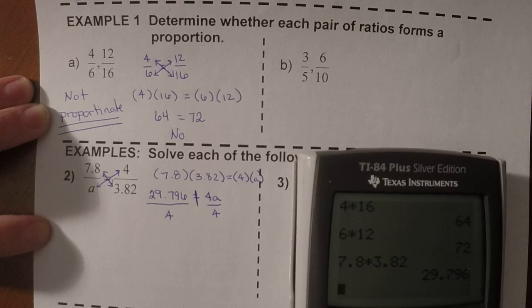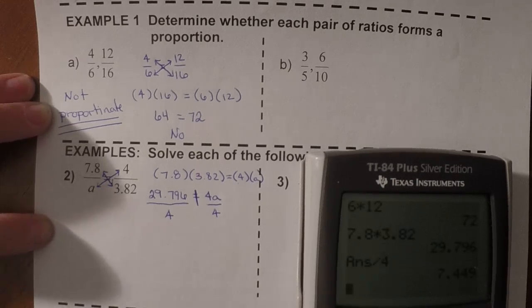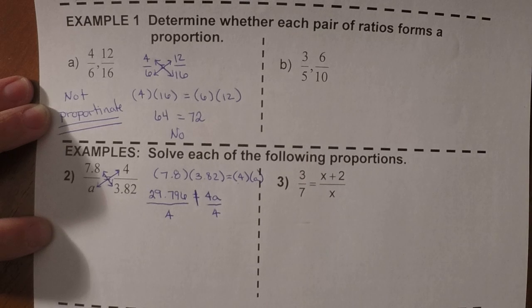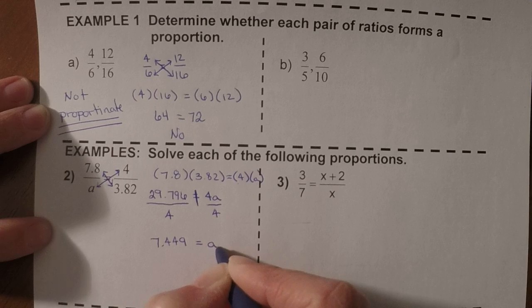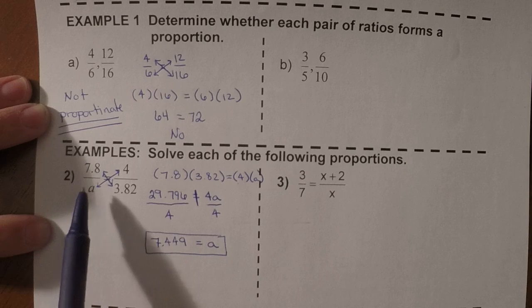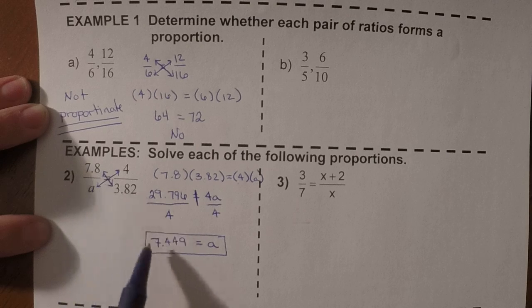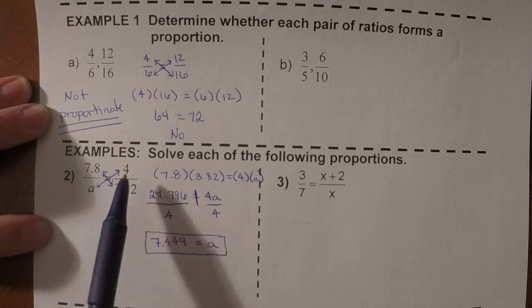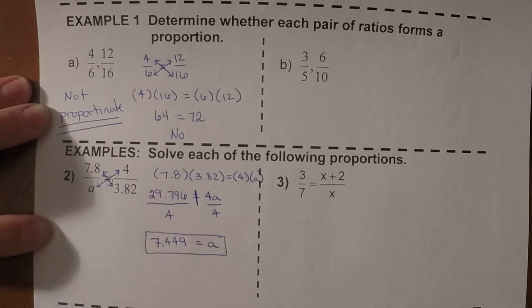So 29.796 is already there. I'm going to say divided by 4, enter, and it pops up with 7.449. So 7.449 equals A. Now, if I'm not sure that that's the correct answer, I could always double check it and see if these two things are equal. Put this over 7.449 and see if it comes out to the same thing as this over this. Okay. All right.